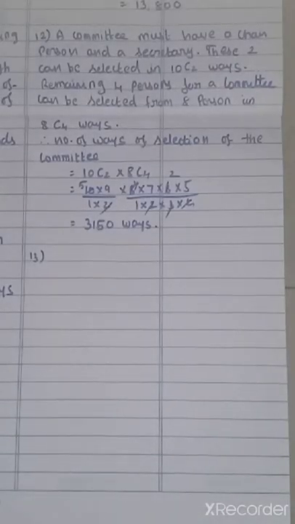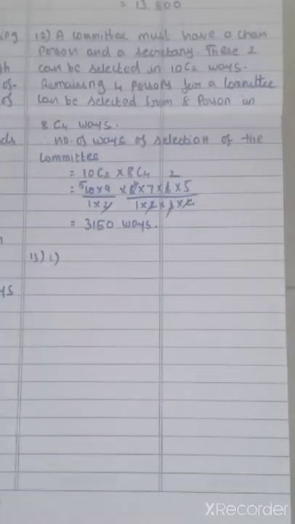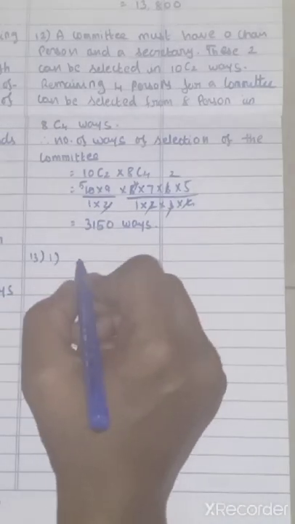Next question, 13th one. How many different selections of 5 books can be made from 12 different books? So totally how many books are there? 12. How many books we have to select? 5. But some divisions are given. So your first subdivision is 2 particular books are always selected. So out of 5, we are always choosing 2. Correct? So remaining how many we have to choose? 3. That's all.